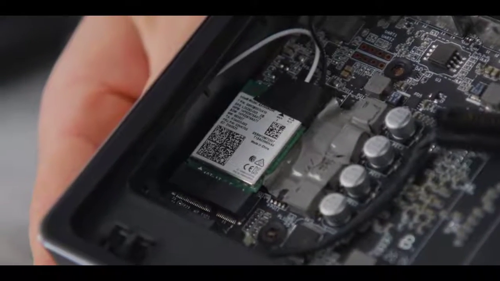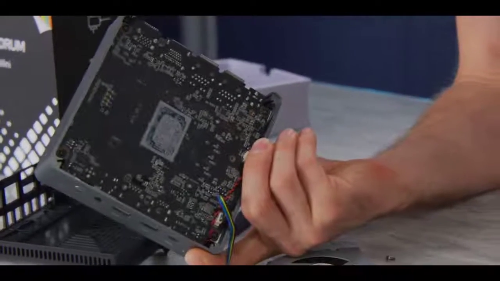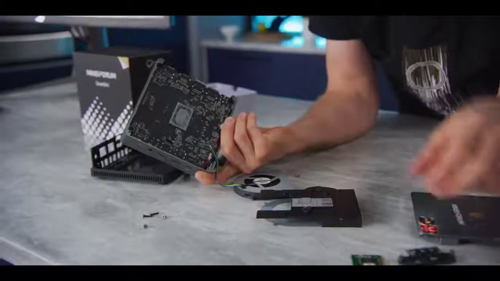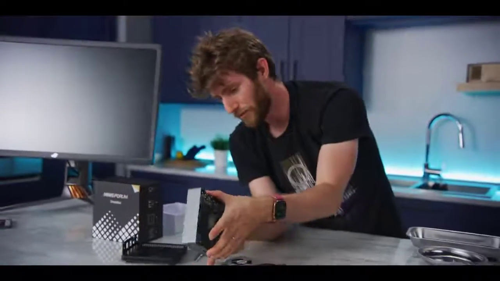Oh, nice. So we got AX Wi-Fi. So that's Wi-Fi 6 in there. That's pretty sweet. Hey, they took the Gamers Nexus approach to thermal compound. You can't have too much, so don't even try. I have no idea which screws go where anymore.